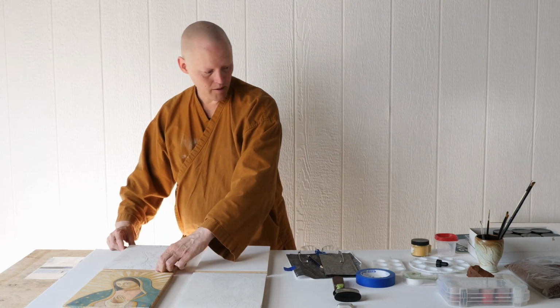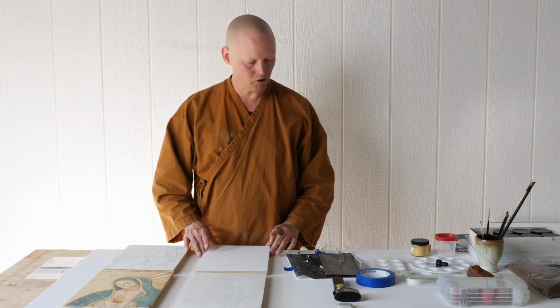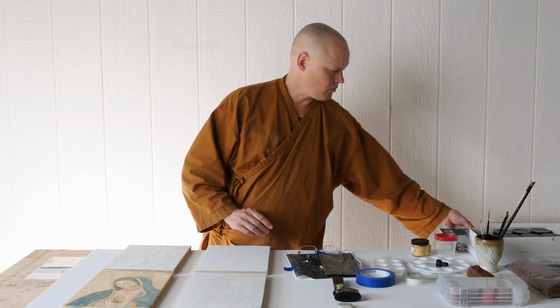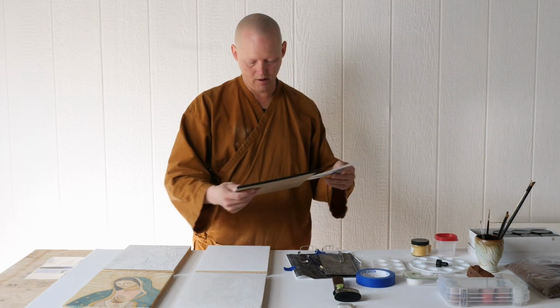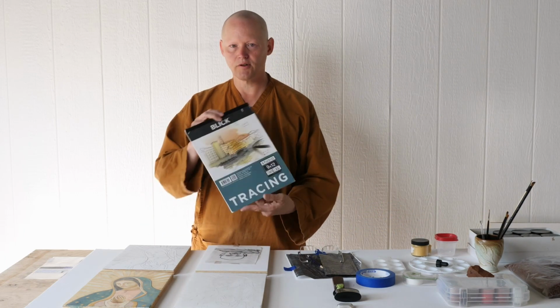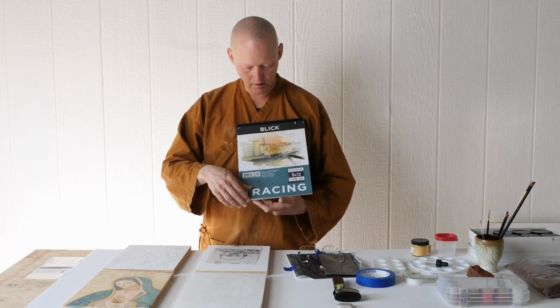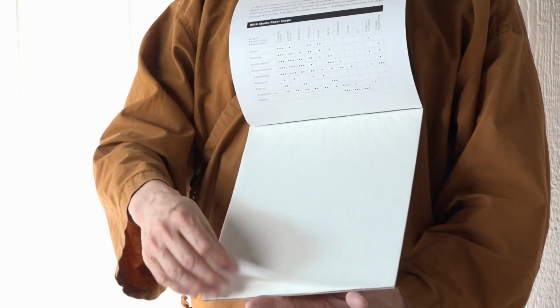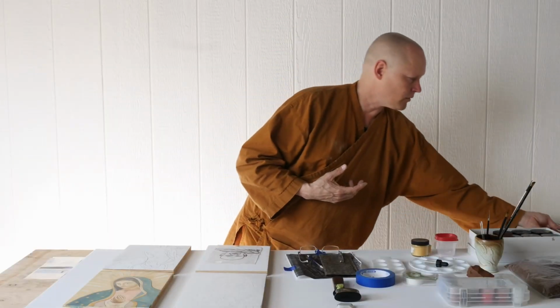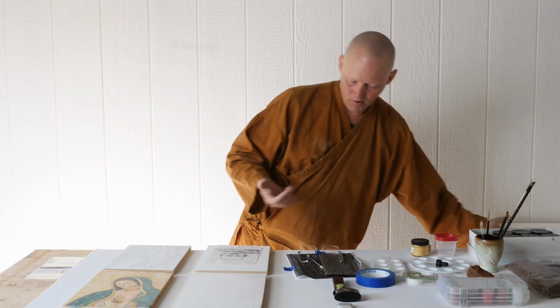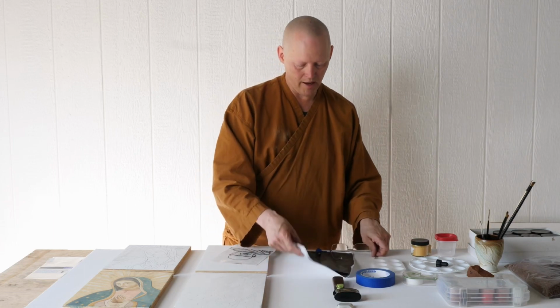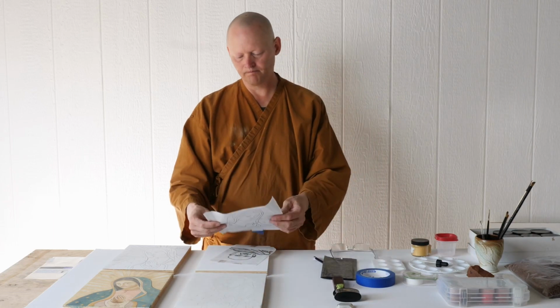There's two ways I mentioned of transferring an image. The other would be with this tracing paper. This is just from Dick Blick, and it's a very thin paper that you can see through. You'd do almost exactly the same.